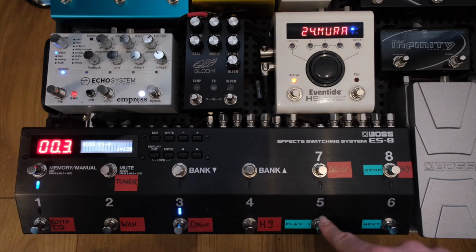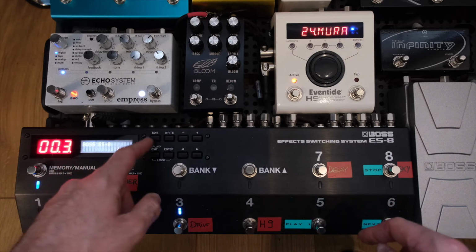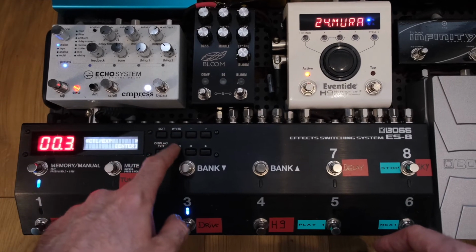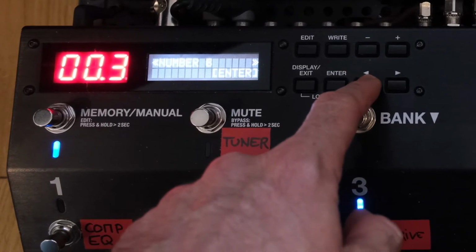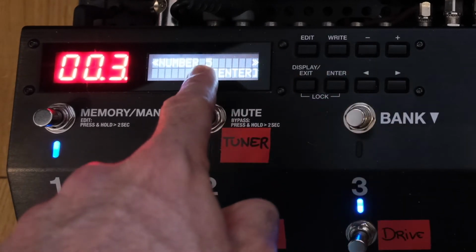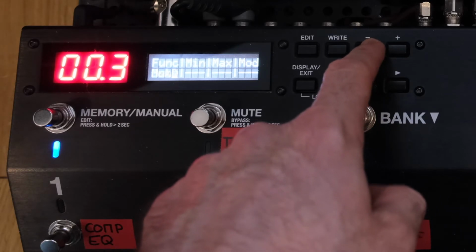And the first thing is that we are going now to switch off those 3 switches here. So we go to Edit, Control, and we will go to number 5, enter function off.